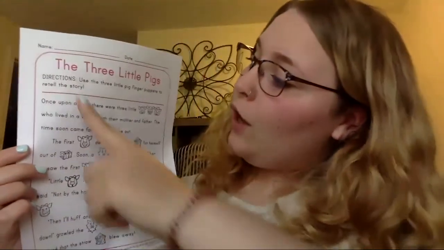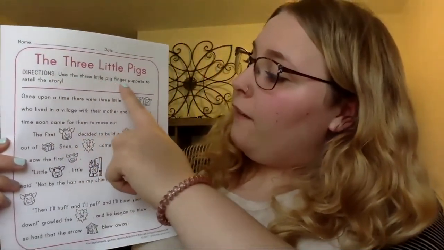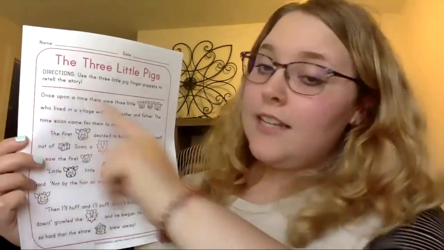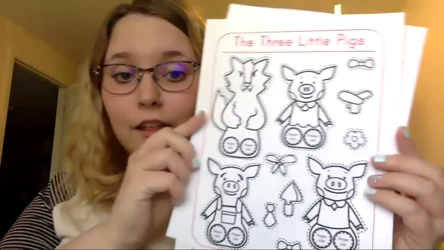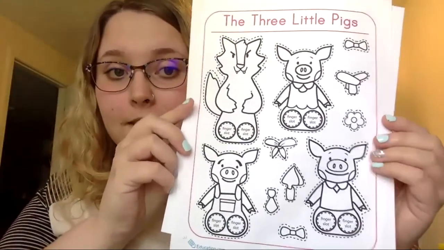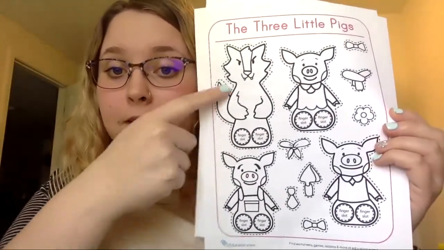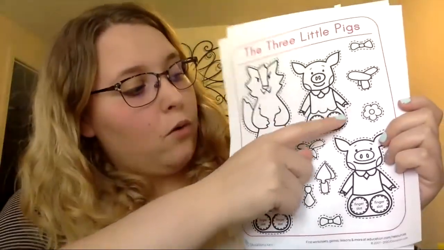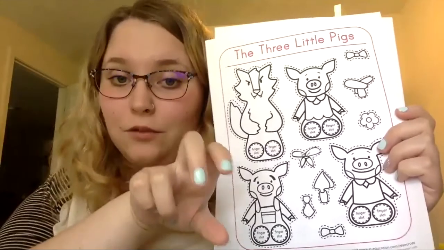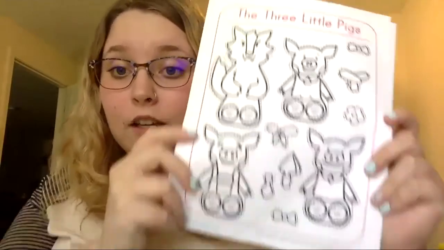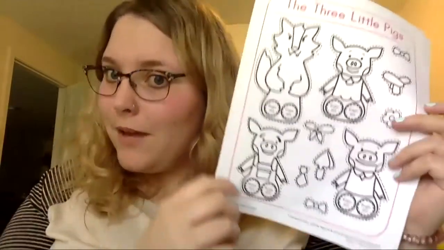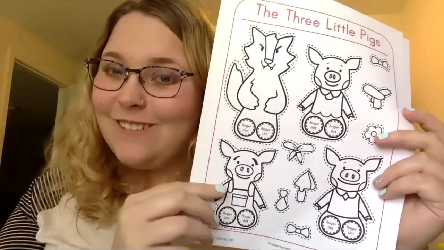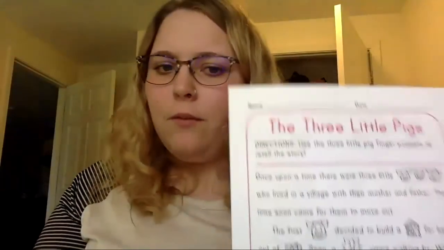It says, use the 3 little pig finger puppets to retell the story. And here's the 3 little pig finger puppets. So you would have to cut them out with scissors, you could color them, and you'd have to cut out these holes right here because you put your fingers through them. So you could do this on your own. Maybe you could have your little brother help you if you would like. Or if you don't want to, you don't have to.